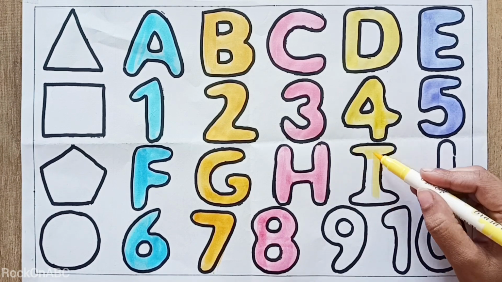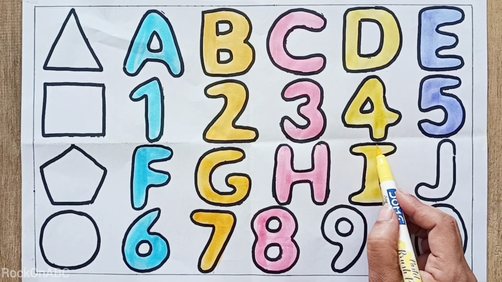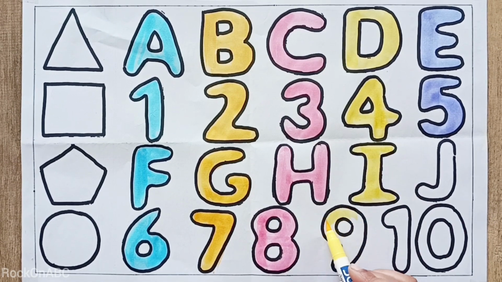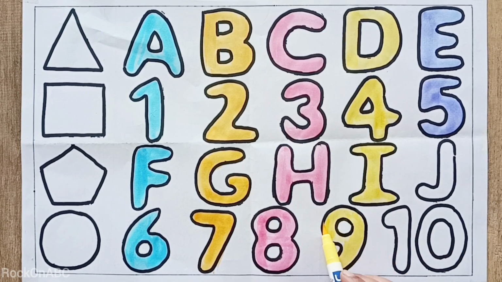I for insect. I for insect. Number 9. N-I-N-E, 9. N-I-N-E, 9.